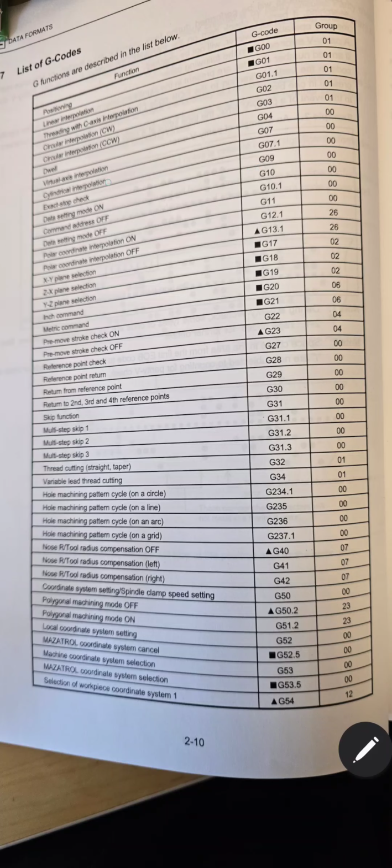Cylindrical interpolation G07, G07.1 is group 00. The exact stop check is G09, group 0.